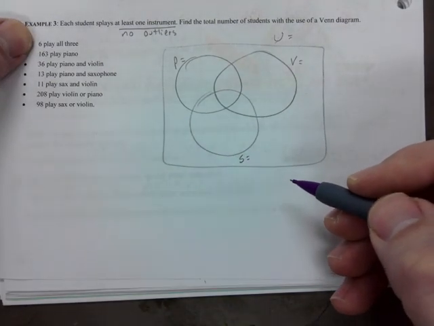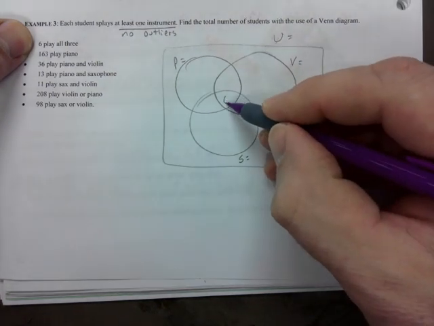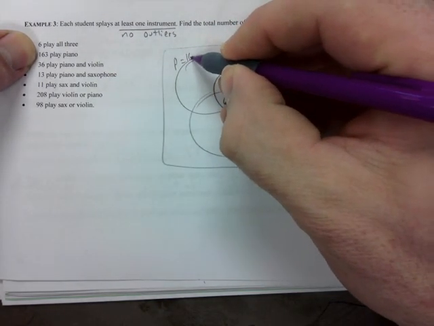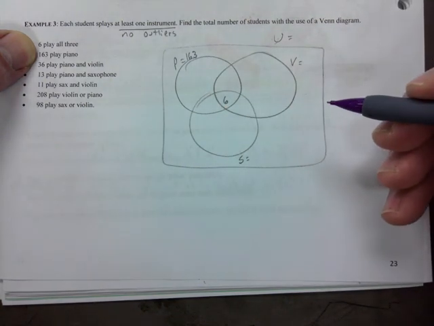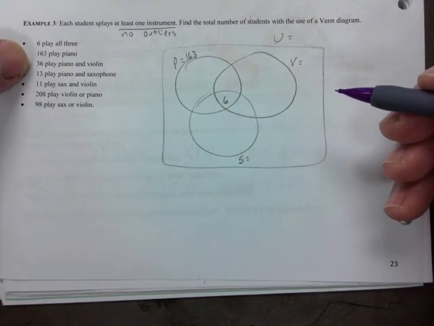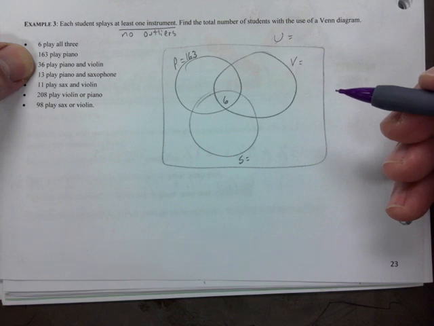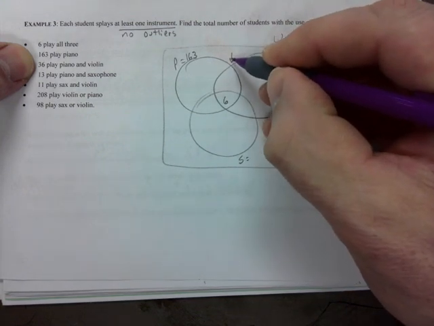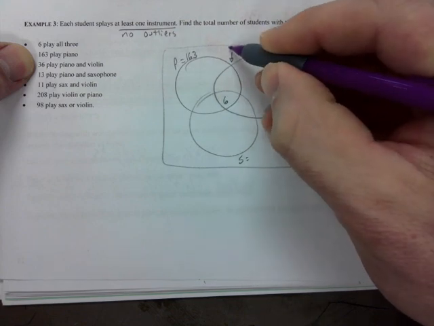In this case, 6 play all three, that goes down the middle. 163 play the piano, that is outside here. Doesn't say only piano, right? Anything else. 36 play piano and violin. So piano and violin is right here, that intersection here. So that's 36.